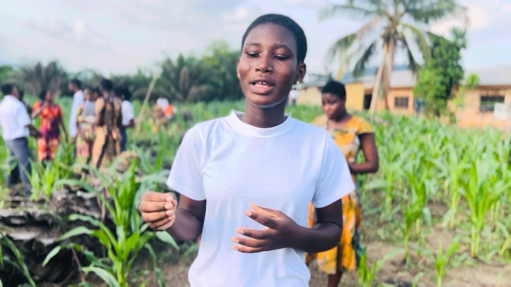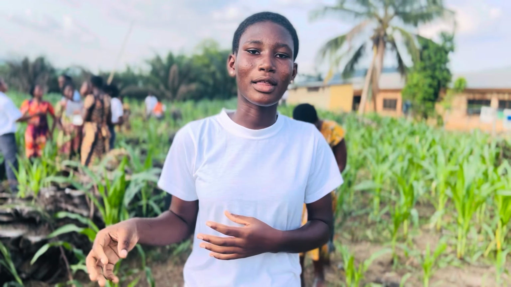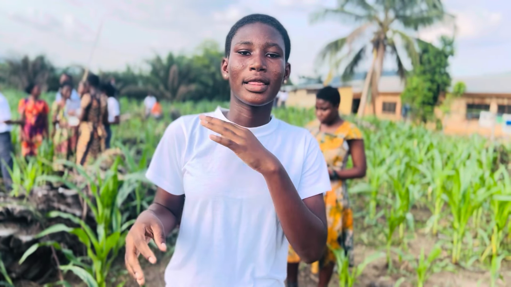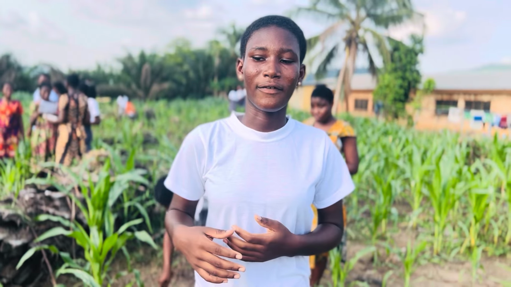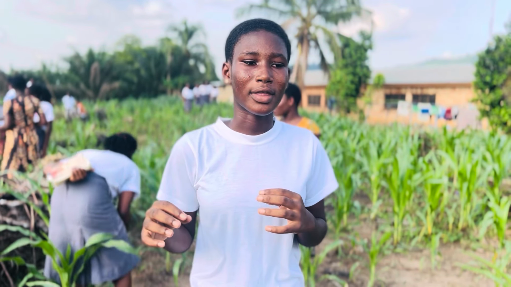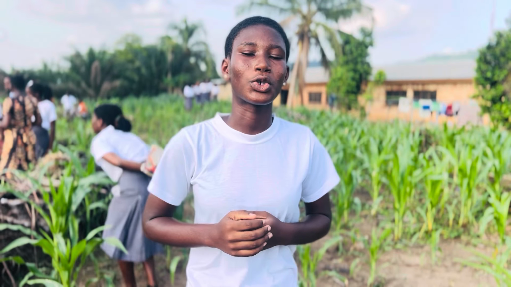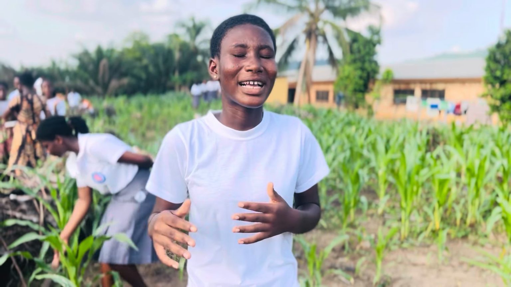You can also see that my maize is affected by this disease. You can identify it by seeing some small dark spots on the leaves. This can be controlled by using a recommended fungicide.